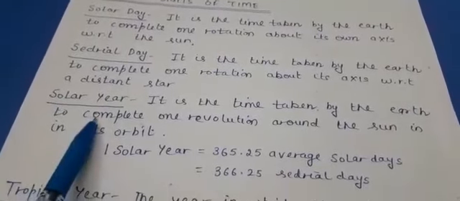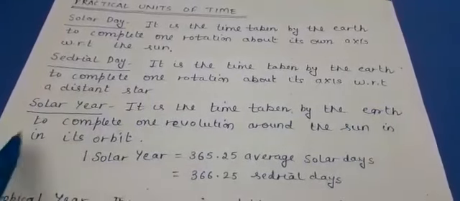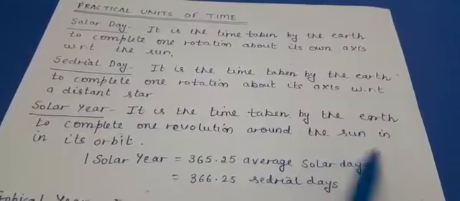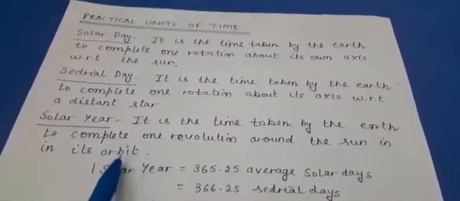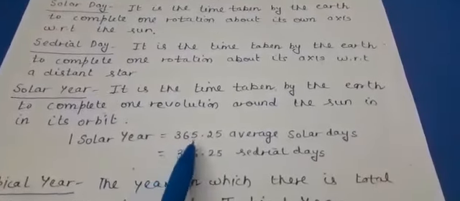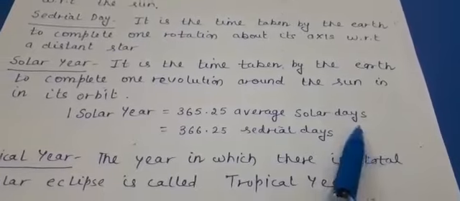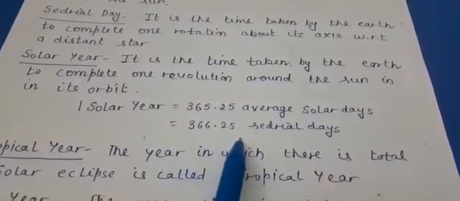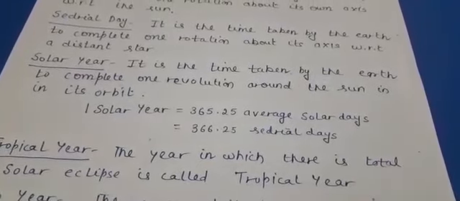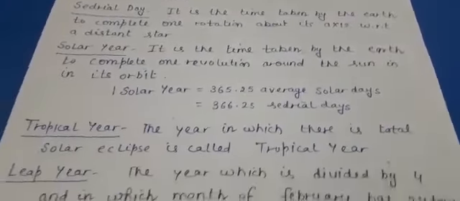Solar year: it is the time taken by Earth to complete 1 revolution around the Sun in its orbit. This is basically what we are familiar with. 1 solar year is 365.25 average solar days or 366.25 sidereal days. You have to simply learn it and the basic definition. Very rarely it can be asked in the exam.